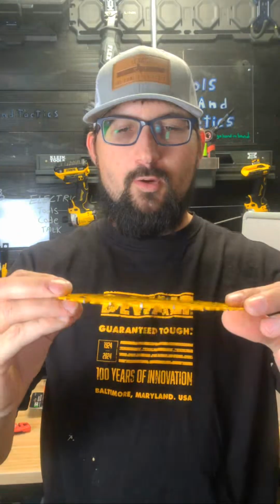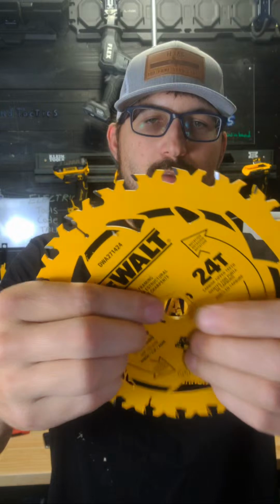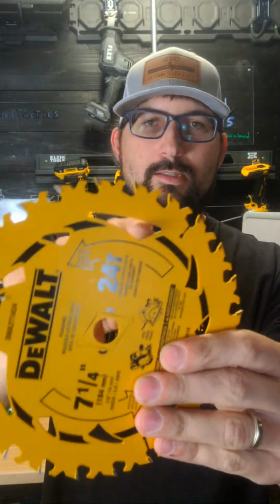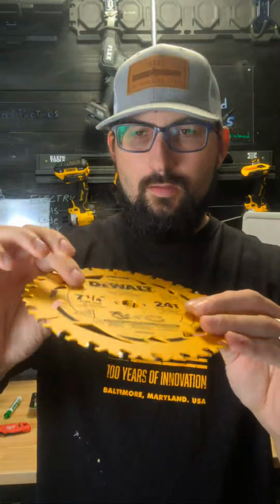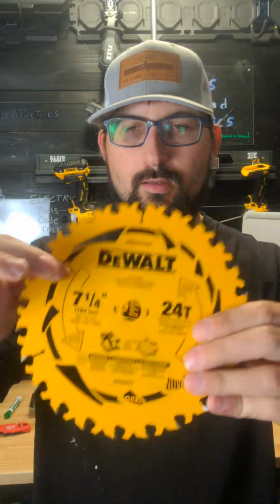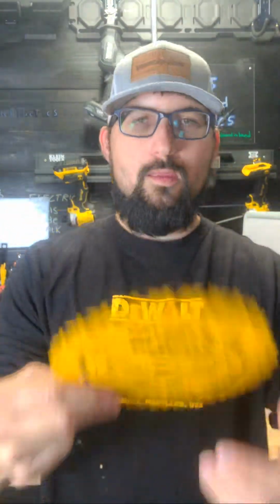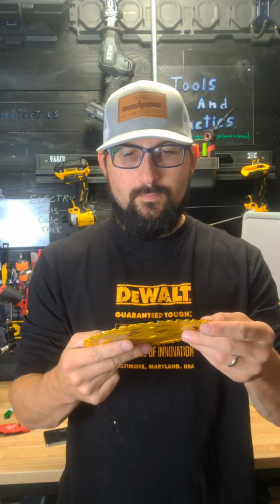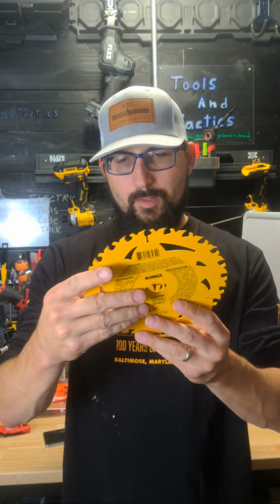And this is the 7 1/4. It's got the 5/8 arbor. It's got the diamond that you can pop out in the middle. And right out of CMT's playbook, man, you've got the expansion for heat. Diablo does them with the little lines with the swirls, you know. So this looks pretty promising. It is the framing one.